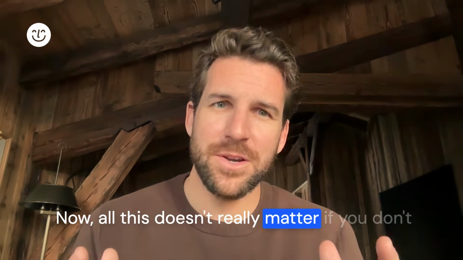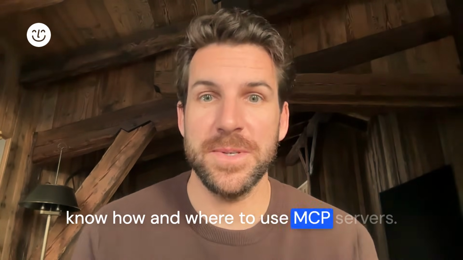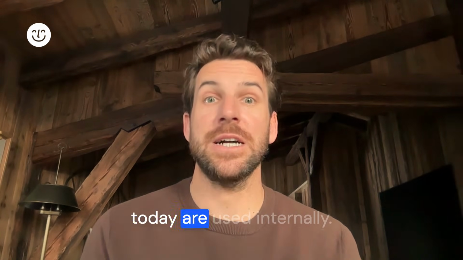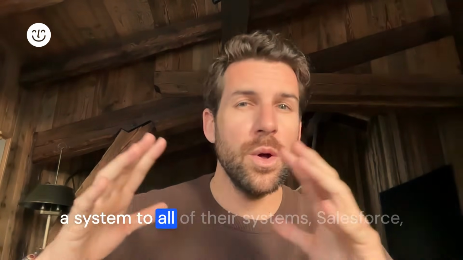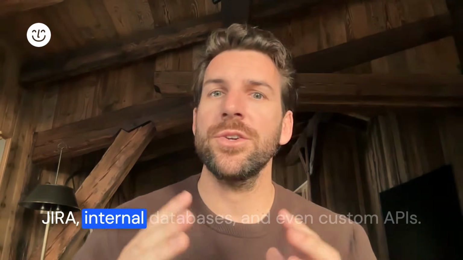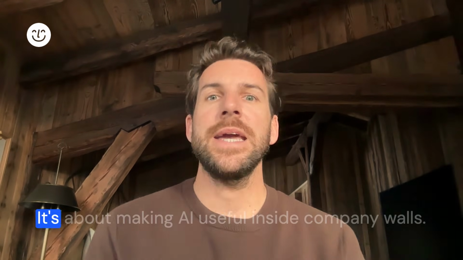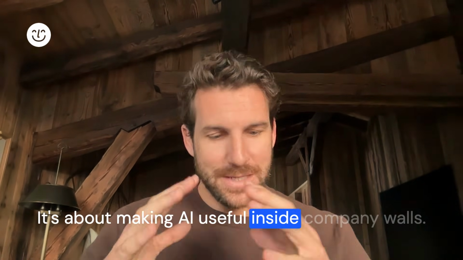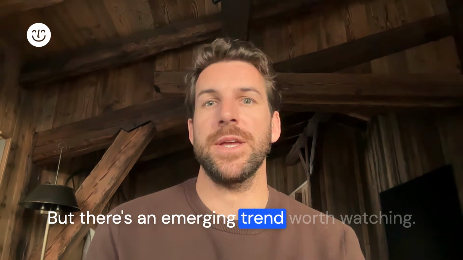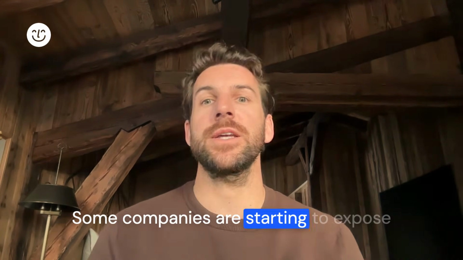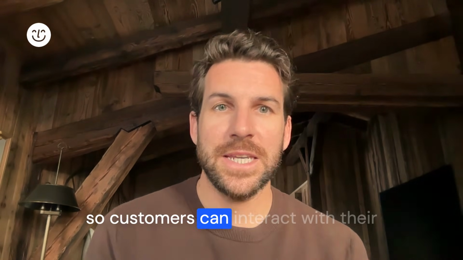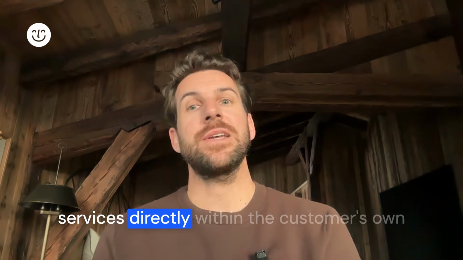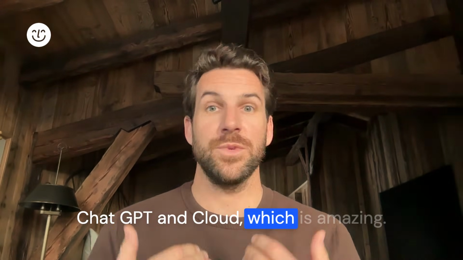Now, all this doesn't really matter if you don't know how and where to use MCP servers. Here's what most people don't realize. About 90% of MCP servers today are used internally. So it means companies that connect their AI assistant to all of their systems. Salesforce, Jira, internal databases, and even custom APIs. It's about making AI useful inside company walls. But there's an emerging trend worth watching. Some companies are starting to expose their MCP servers publicly, so customers can interact with their services directly within the customer's own ChatGPT and Claude, which is amazing.